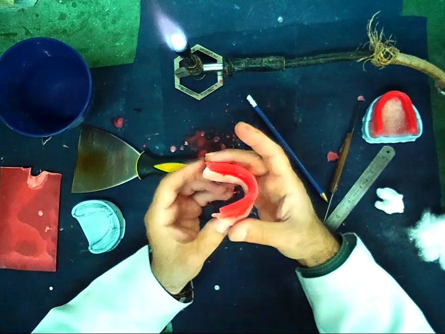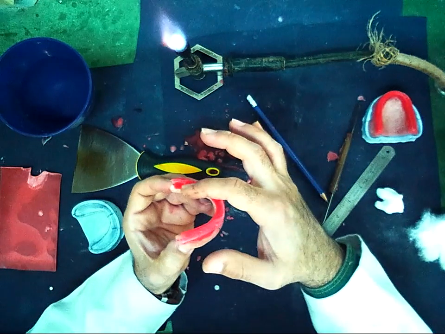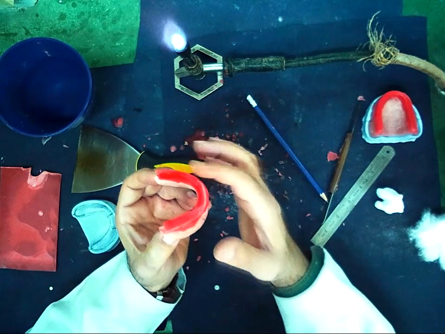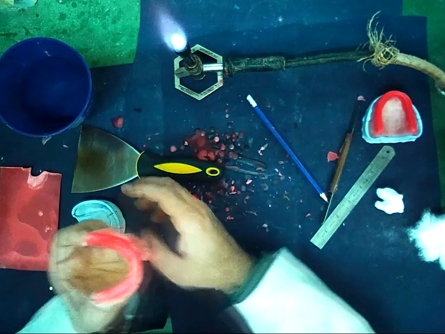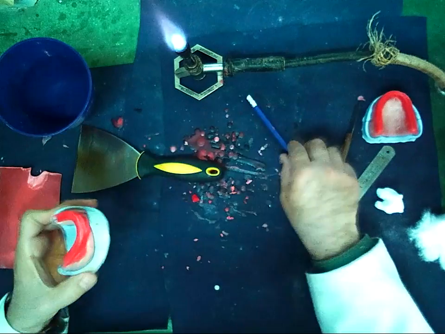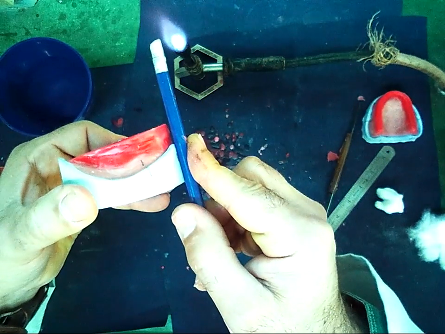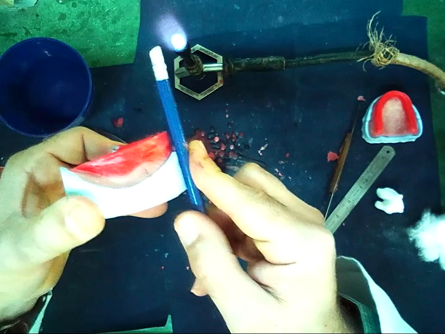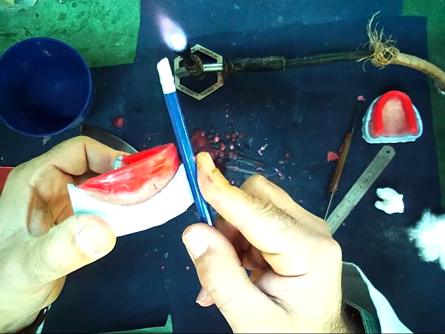But I should keep in mind, the anterior part should be curved and posterior should be straight. So I remove in a curved line. Now I will check it again. As we see, it is parallel to it. The labial surface, it is parallel to my pencil.